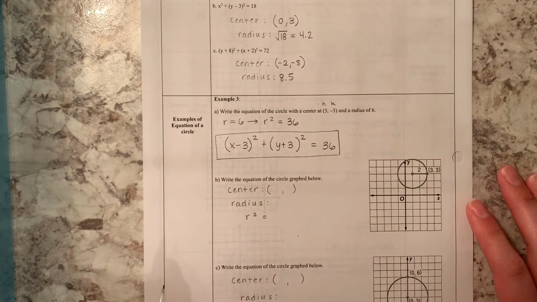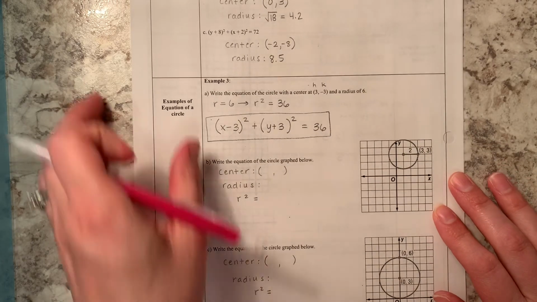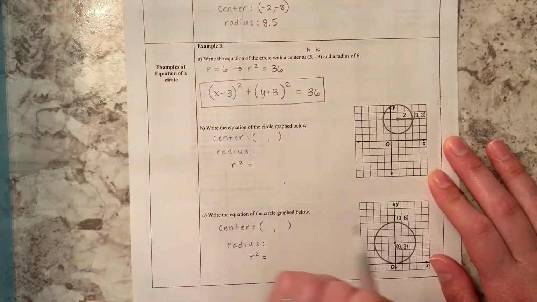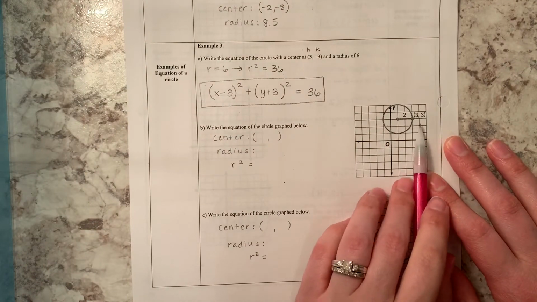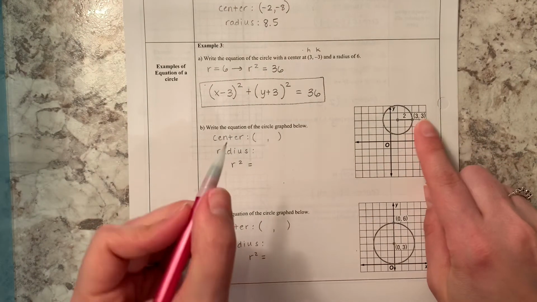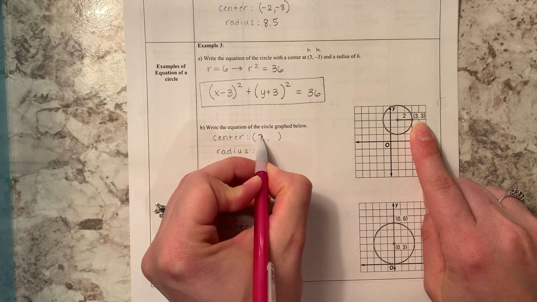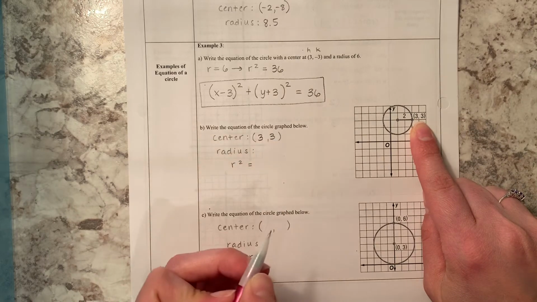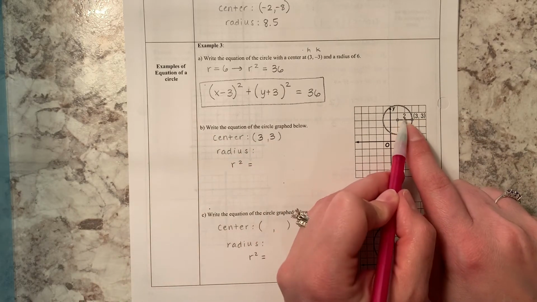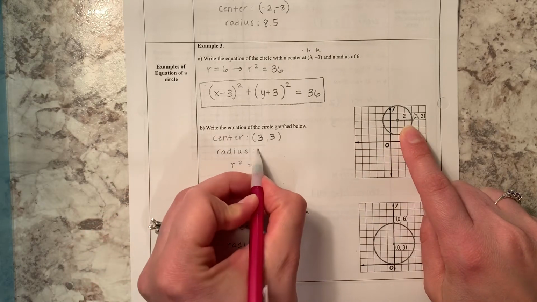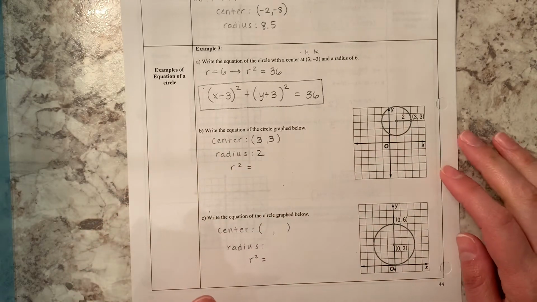Okay. Now, instead of giving us the information in a sentence, they are giving us a graph. So we just have to pull the information from the graph. I can see on the picture that my center is at 3, 3. And then they have the 2 here to indicate that that's the radius. I could count if I needed to.